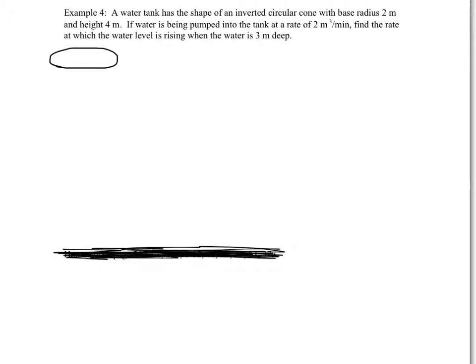So I'm going to draw our diagram. We have an inverted cone, which means that the cone part is going down. So here's our inverted cone, and it's a water tank in the ground. And we have that. All right, so the water tank has a radius at the top. Now the radius actually changes the entire time, but the radius at the top we know is 2 meters. And we know the height all the way to the top is 4 meters. But the height and the radius will actually change as the water is going up the tank there. So we're pumping the water in.